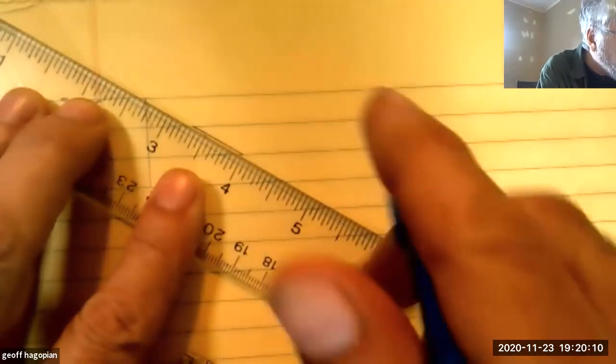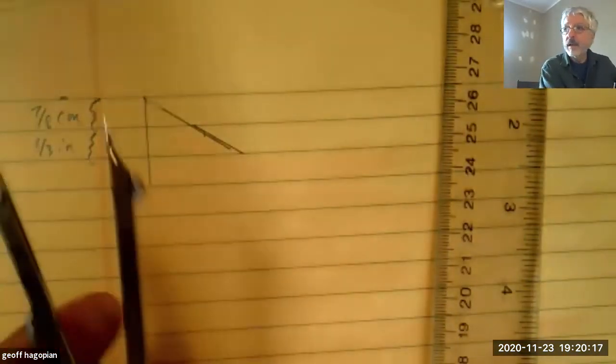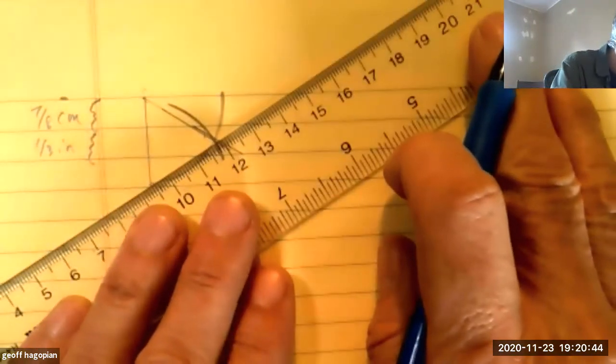The other way to do this is with a compass, right? So I'm going to take my compass and put the point here and measure out this length, like that. And then do it again from this side. And yeah, it kind of matches up with my 60-degree angle there, right? It's not perfect, but it's convincing.